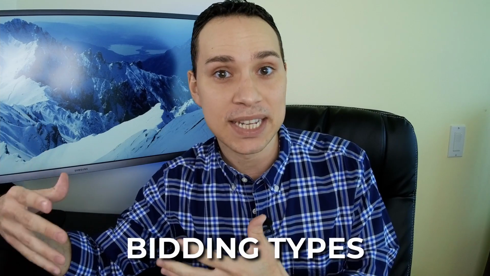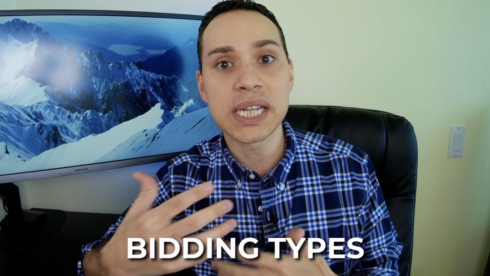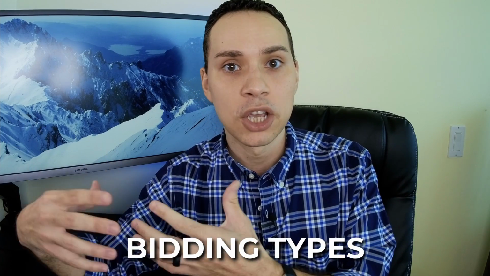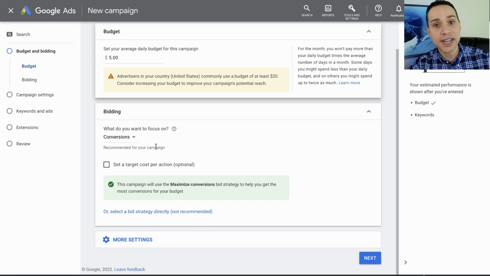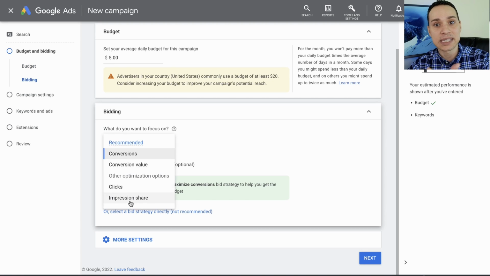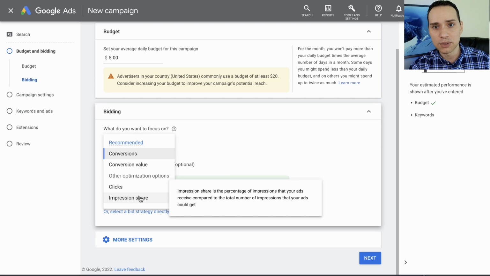So anyway, what is the blank check? Well, that deals with the bidding types. So when it comes to selecting your bidding types, when you first create your campaign, they're going to give you some automated bidding options. And this is just a blank check because Google is going to decide how much you pay per click. Now, these are awesome in the future, but for now, you need to go through and select manual cost per click, set your maximum bid to anywhere from $2 to $3.